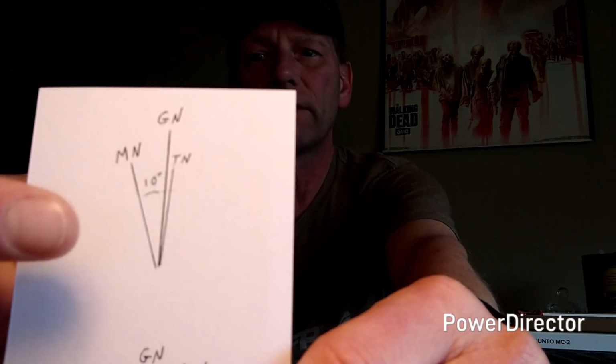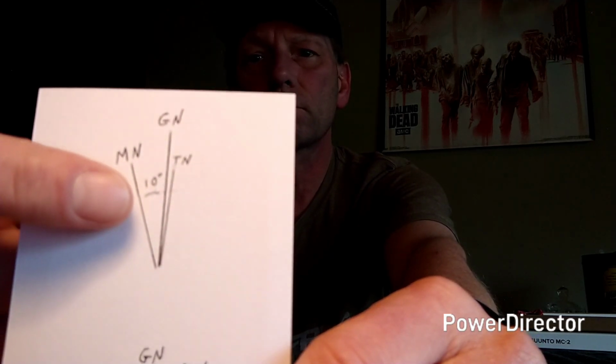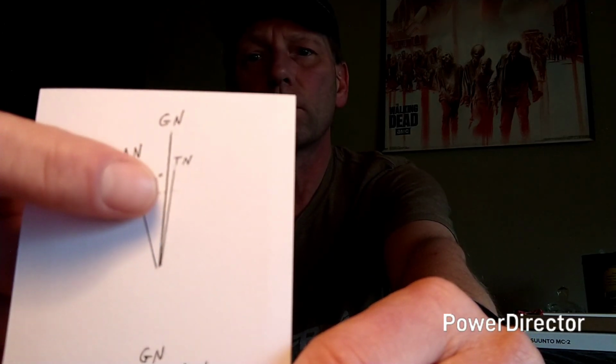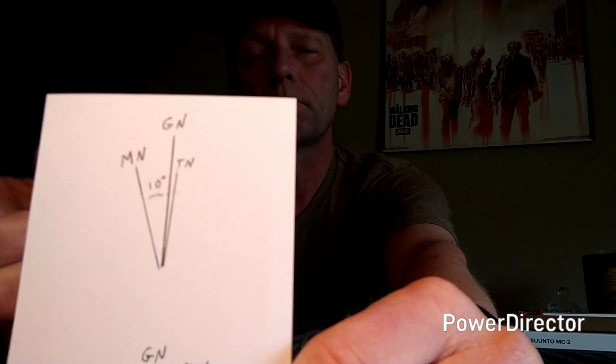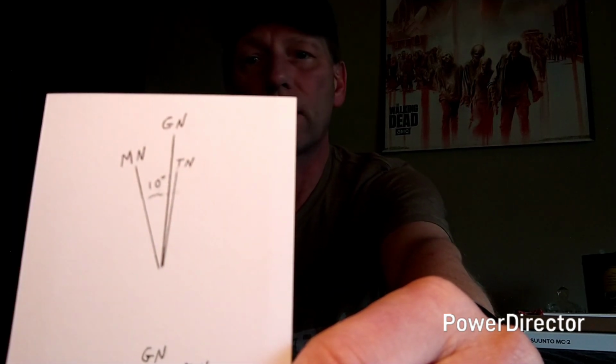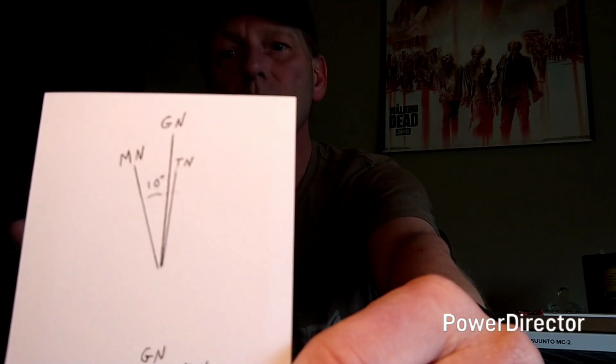It's going to have a line for magnetic north and a line for grid north, and then your degree compensation in between. In my area, I just wrote it down, it's a 10-degree difference. As I said, your mileage may vary. That's why you have to go out and look it up. You don't have to necessarily buy a map to do that.